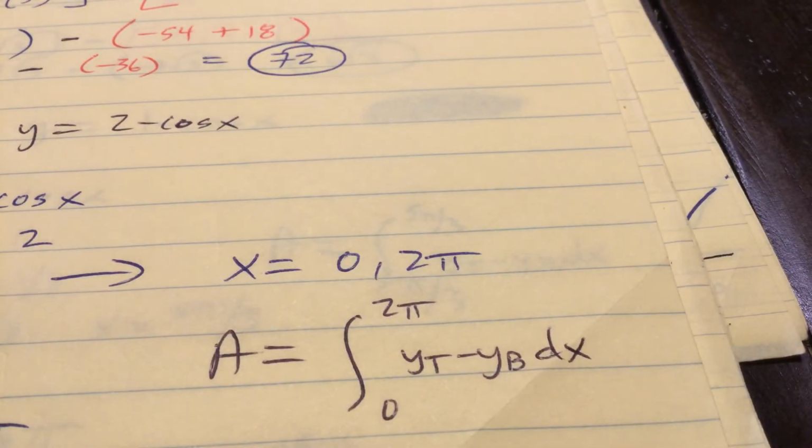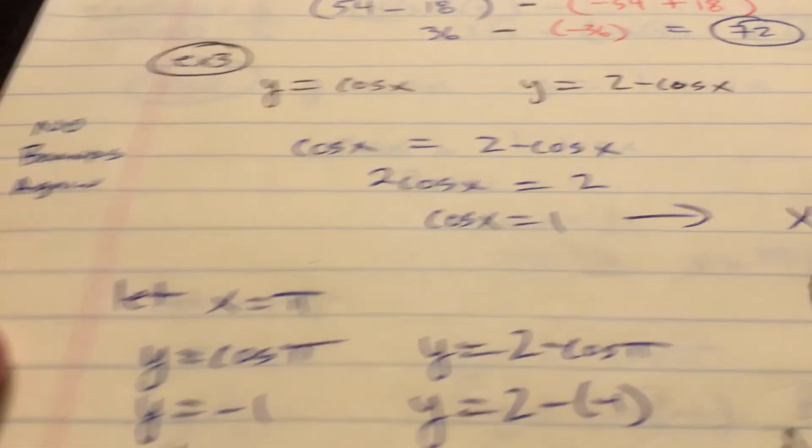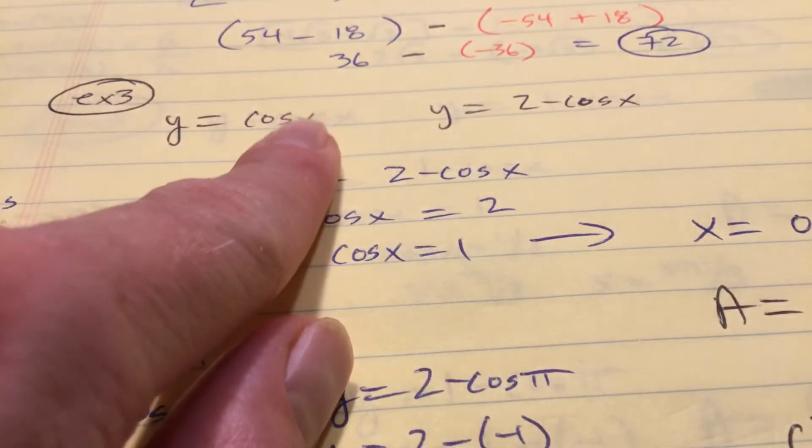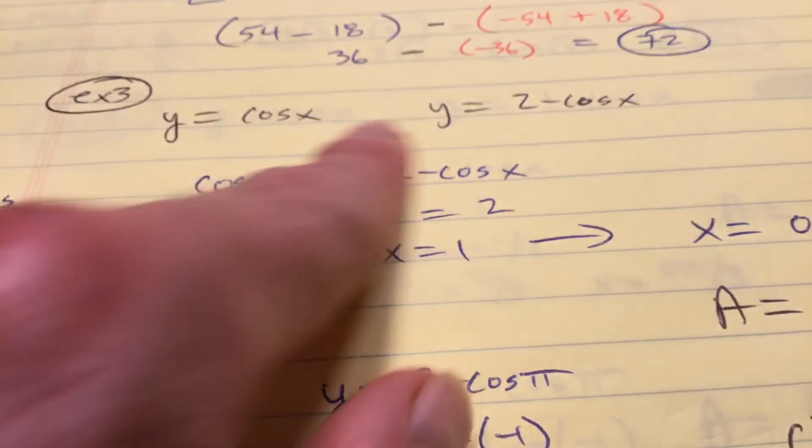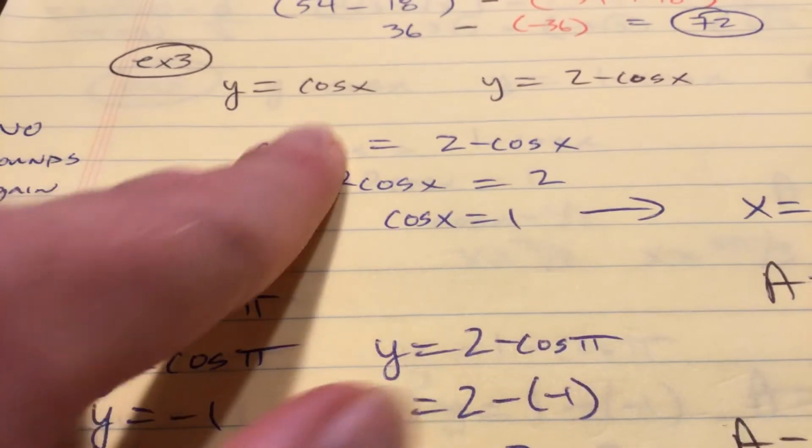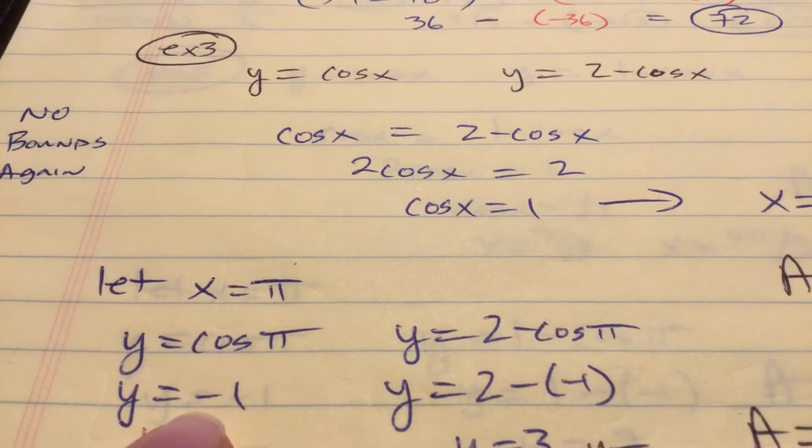So the area, 0 to 2 pi, y top minus y bottom. Again, to figure out which one is y top, which one's y bottom, pick an x value that is between 0 and 2 pi. How about pi? Plug pi in there, plug pi in there. Y equals cosine of pi, that's negative 1.